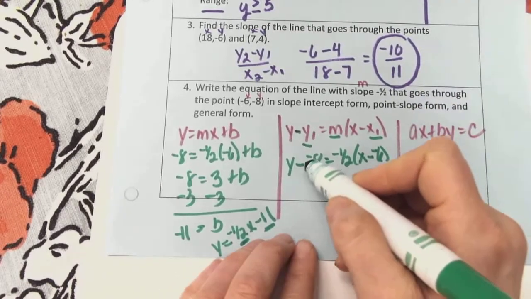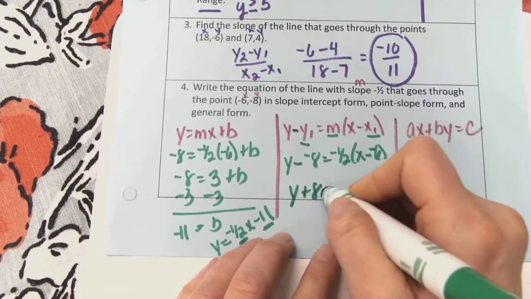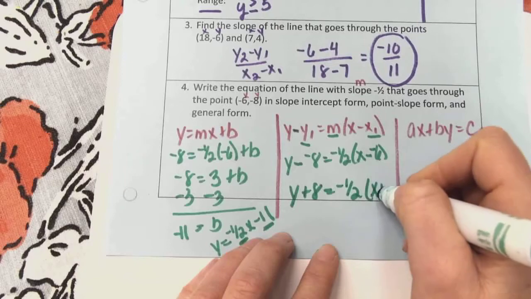However, if you ever see 2 negatives next to each other, a better way to write that is just make it a big old plus sign. Same thing here, 2 negatives, make a positive.